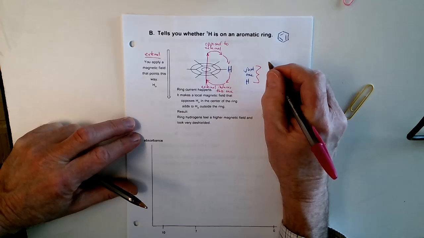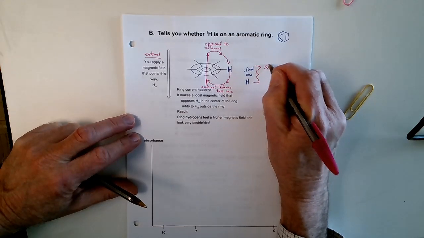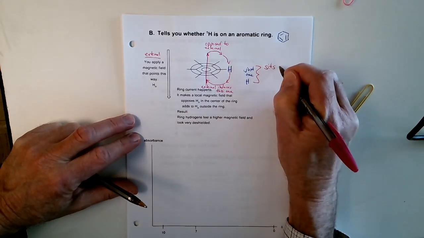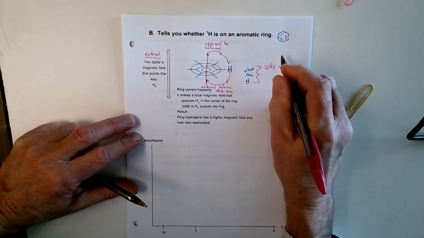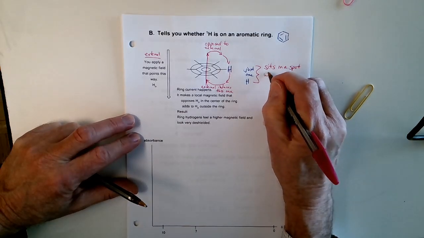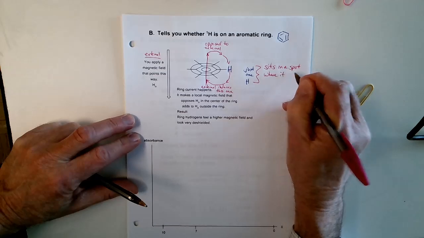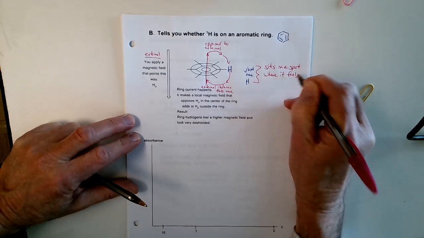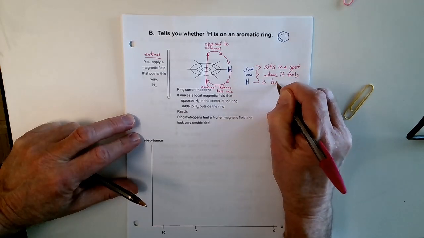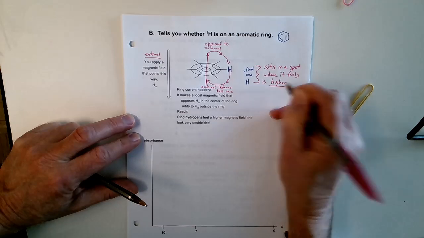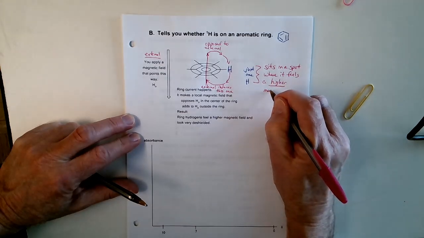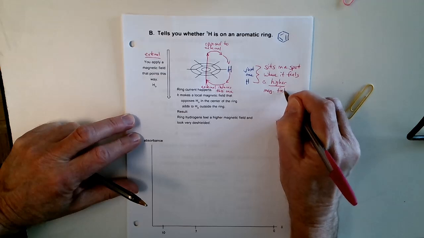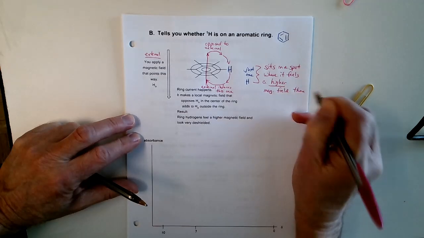And just look at the consequence for this one hydrogen right here. I have to be kind of wordy here, I'm afraid. It sits in a spot where it now feels a higher magnetic field than the one you put in.